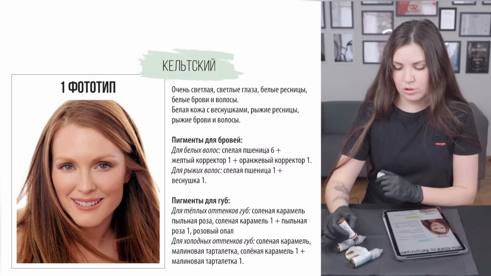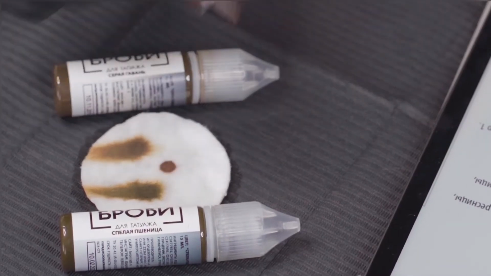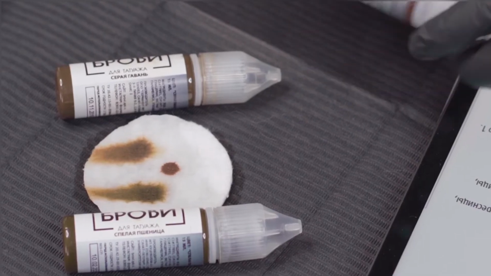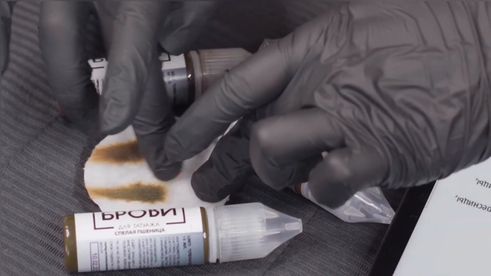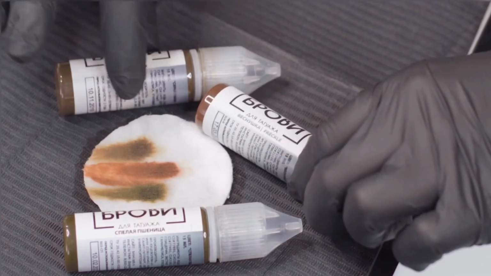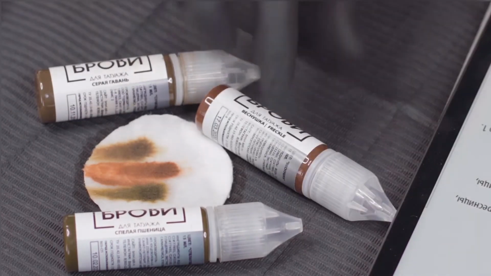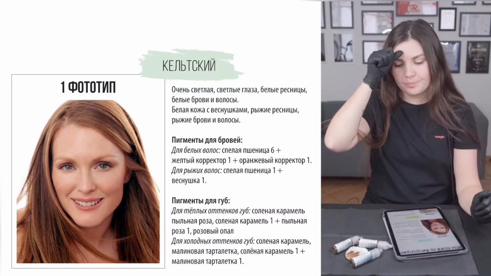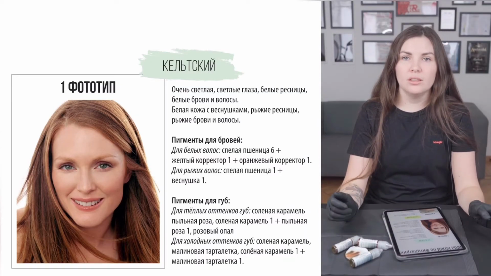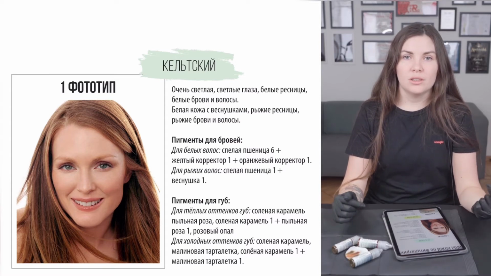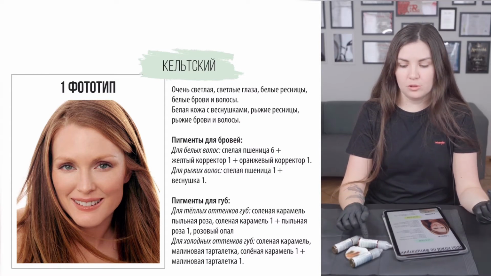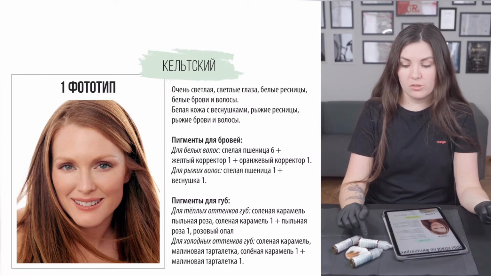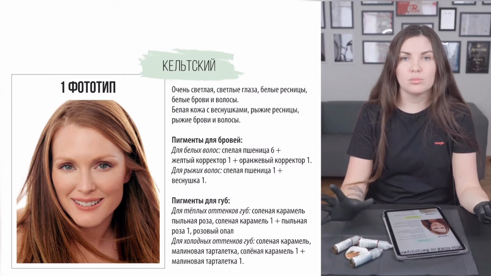Also, in our palette, we have the color Freckle, which is for really red-headed girls, also phototype 1. It is very warm and can be mixed with these 2 pigments that I already showed you. So all of these 3 colors are good for phototype 1. Also, I would recommend for all girls that have freckles to add yellow character to Freckle, or take Grey Harbor as a base color and mix with Freckle 1:1, and then you will have a really good result.